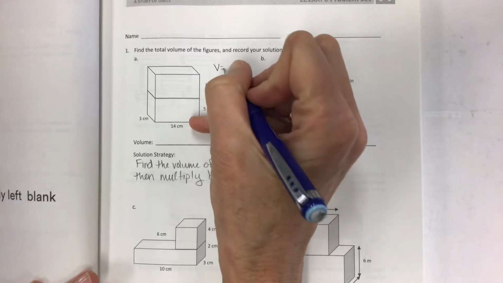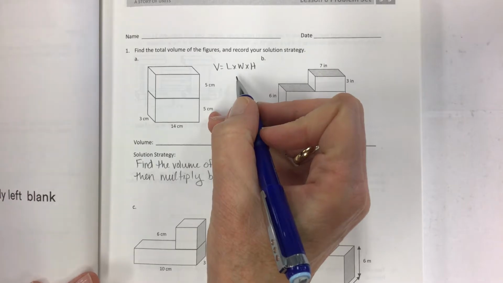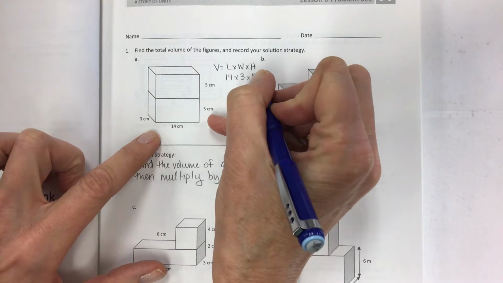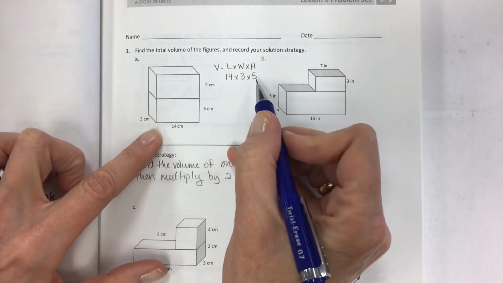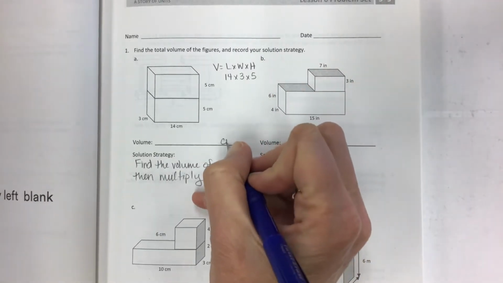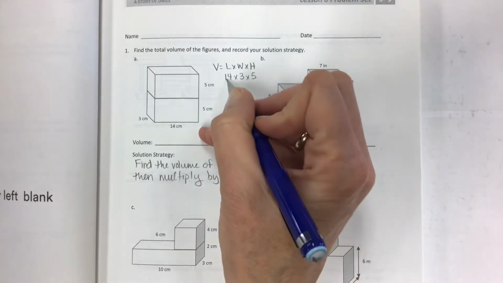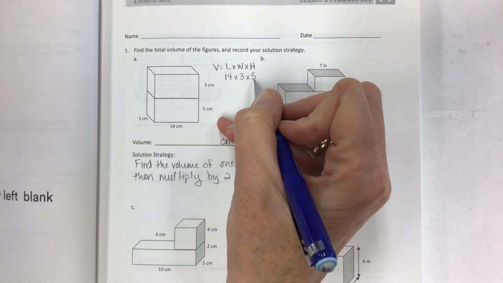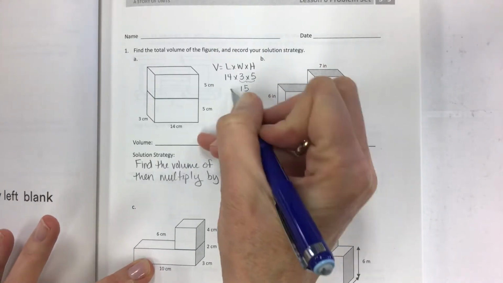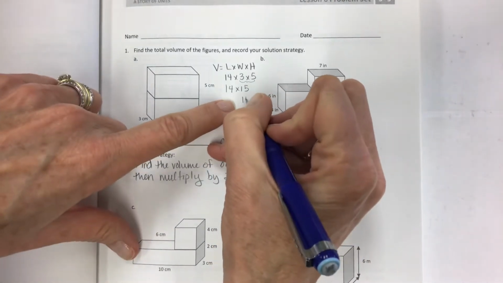So if volume equals length times width times height, remember how I always start with that and then plug in, fill it in, 14 times 3 times 5. And if you want to keep putting all the centimeters, that's fine. It just gets really cluttery, so I tend to leave it out until the very end. And you can just label it like you're ready to go and then do the solution. You can multiply these in any order, whatever is easiest for you. So I'm going to take these two and multiply them, and then I'm going to end up with a double-digit multiplication problem.